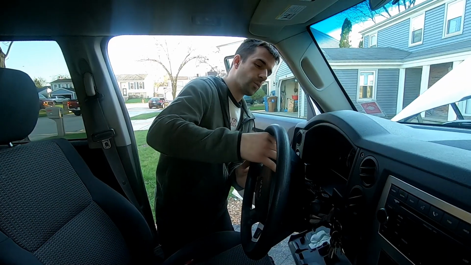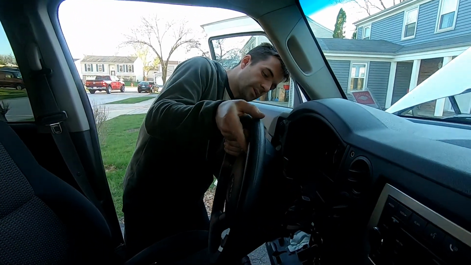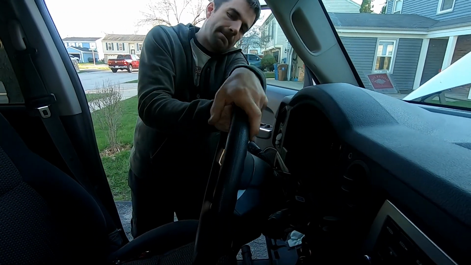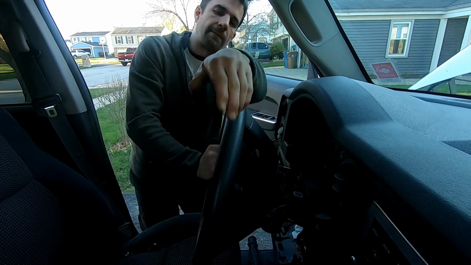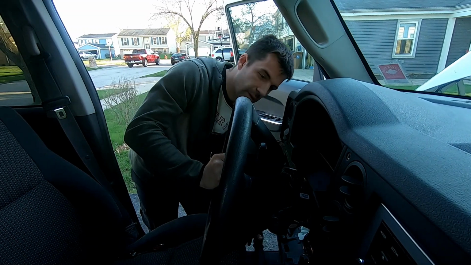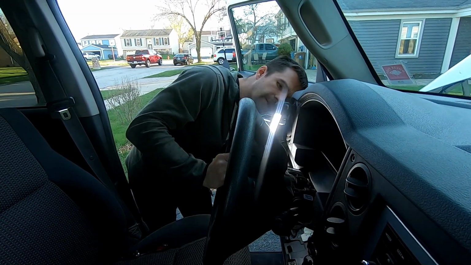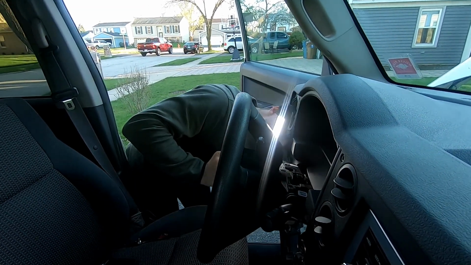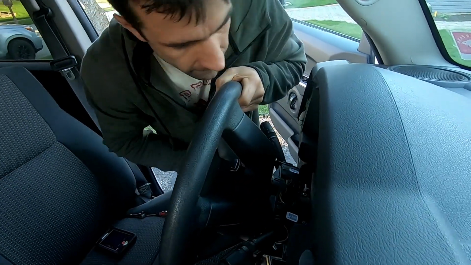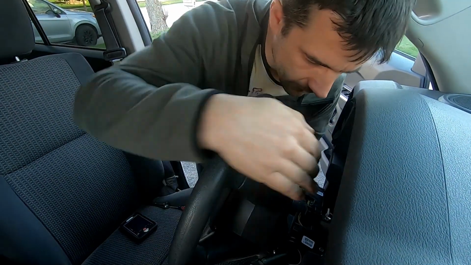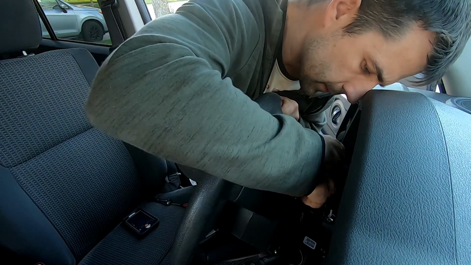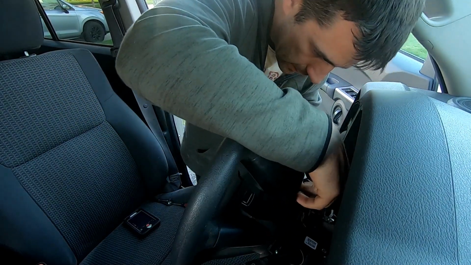Now I gotta pull on the airbag a little bit, and one is done. We got two more to go. So one is out. Now I gotta turn the steering wheel the other way to get to the second clip. There it is.